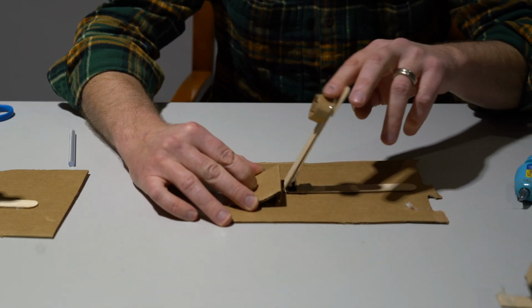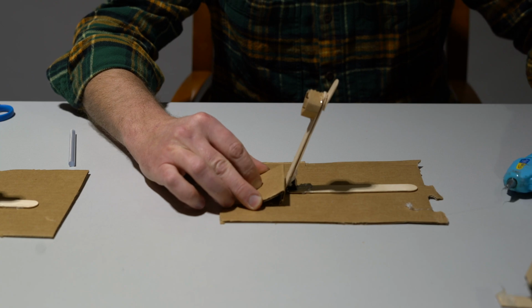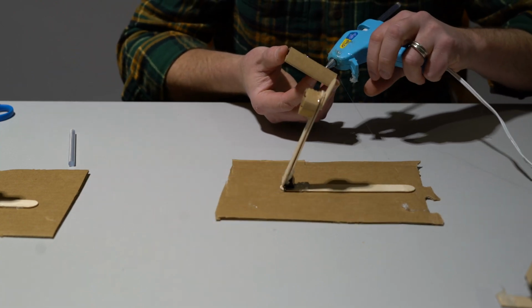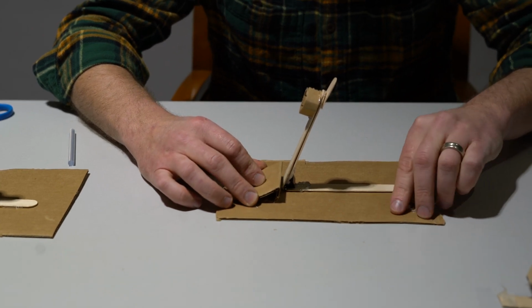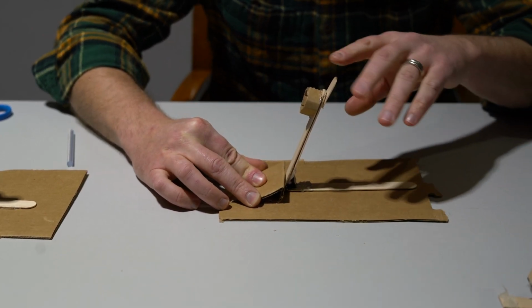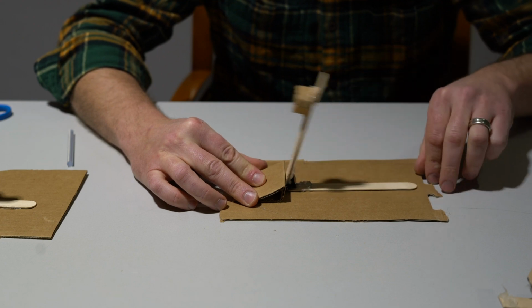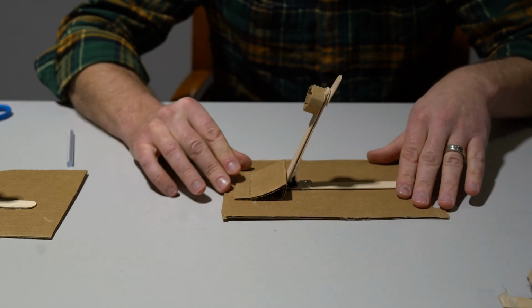And think about where I want to stop. Yeah, that's good right there. Now I'm going to glue the stopper on to the base. And we are ready to test.